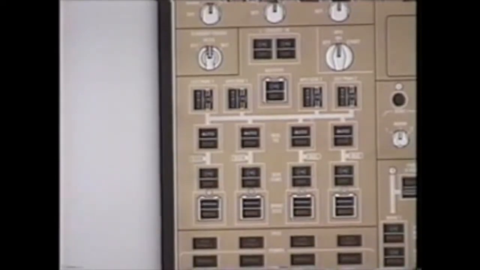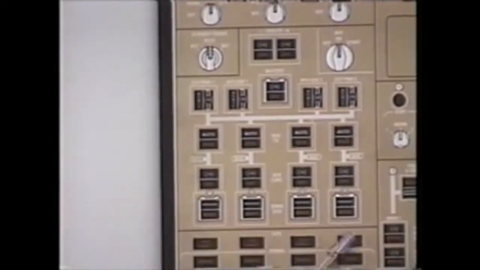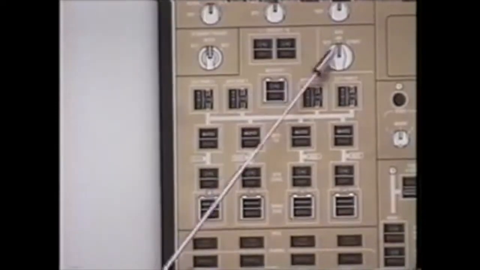The APU cannot give you electrical power in the air. The battery switch must be on to start and operate the APU, regardless of how your airplane is powered. If your airplane is fully powered and the battery switch is off, the APU cannot start. And if it is running, it will shut down.